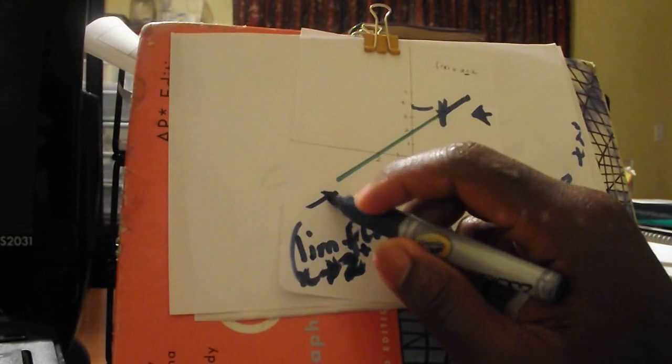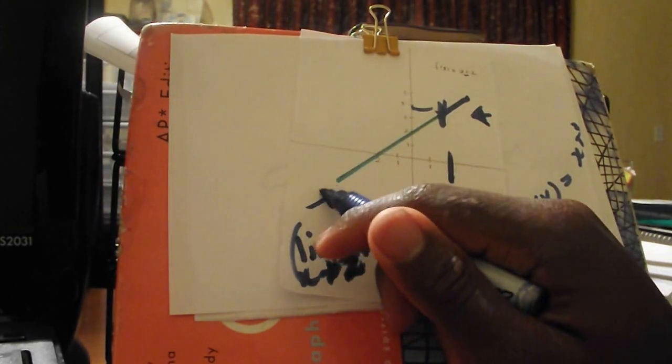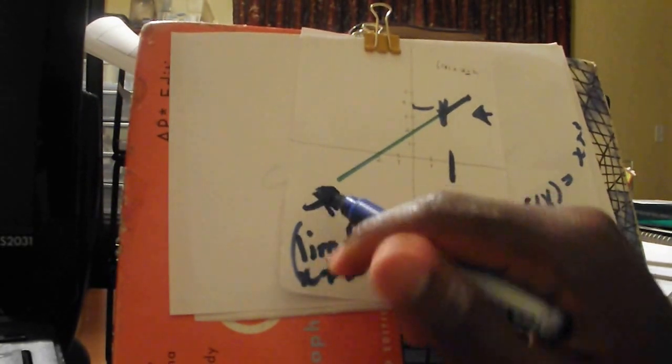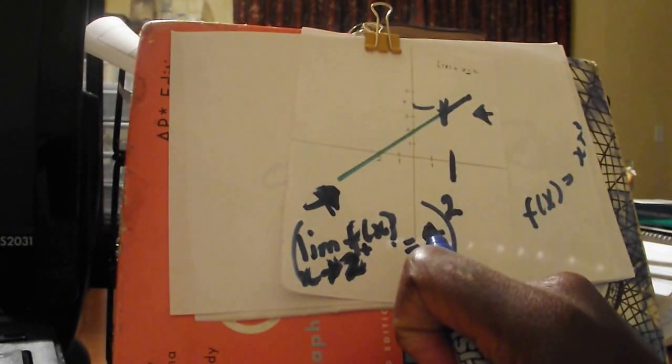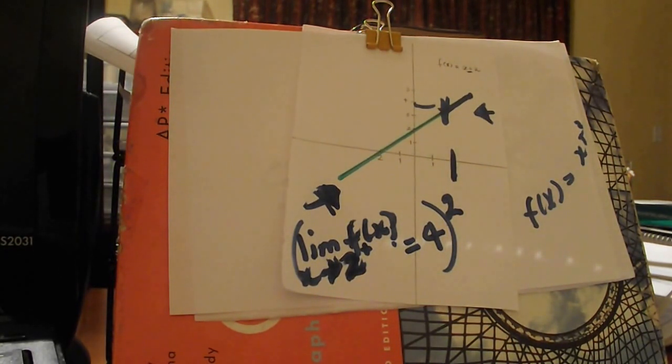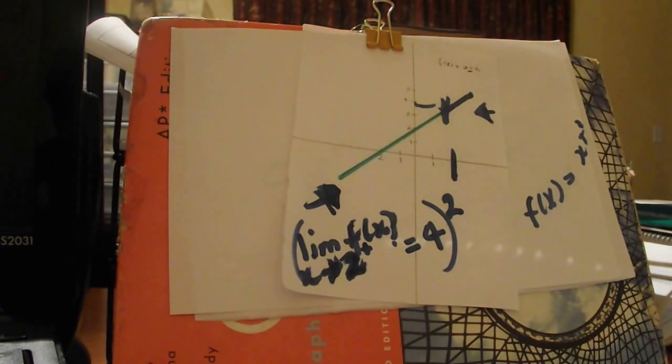If you're coming in from the left hand side, you have a negative superscript. The importance of this superscript is that sometimes you might have a different left hand side limit and a different right hand side limit. So this superscript helps you to determine what value your limit is depending on what side you're entering the graph from.